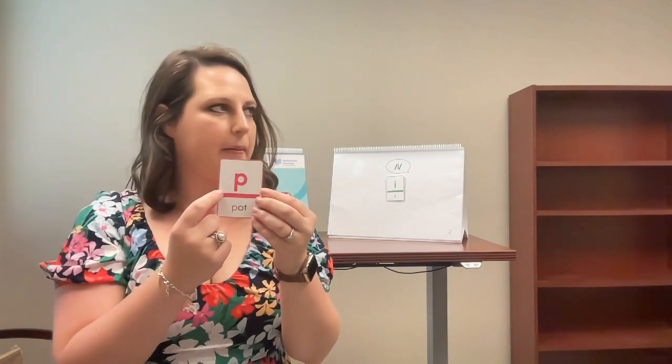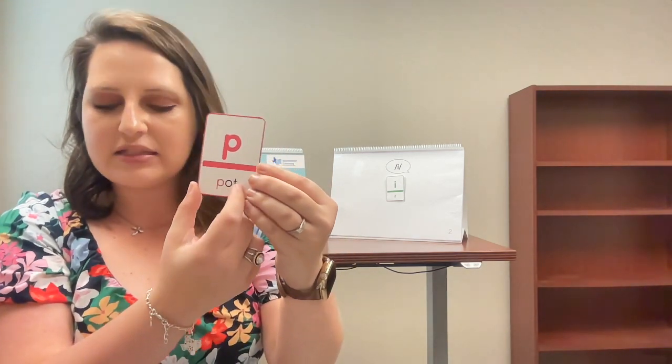All right, my friends, everybody look at this spelling card for me. What letter is on the spelling card? What letter is this right here? P. That's right. Good job, my friends. What sound does P make? P. Very good. Ready? Let's try our hardest to sound this out. P. Ot. Pot. Very good.